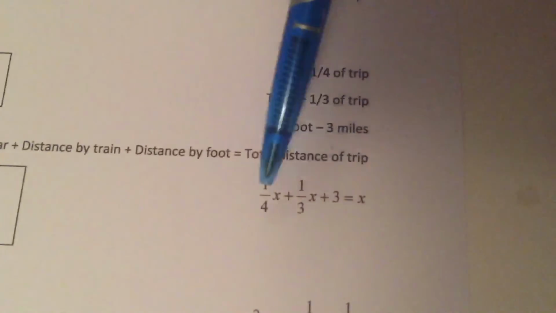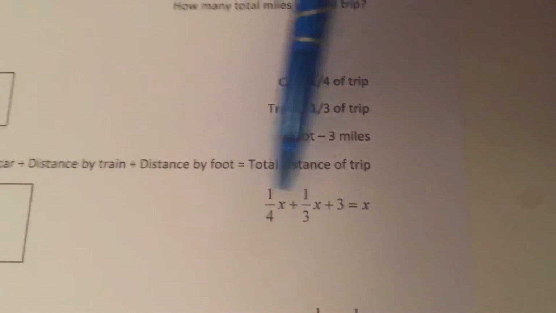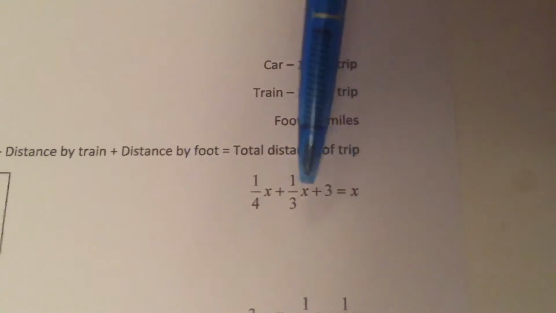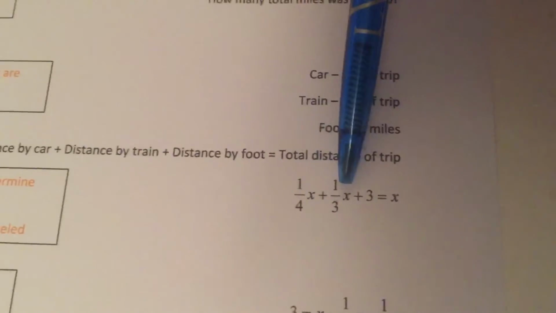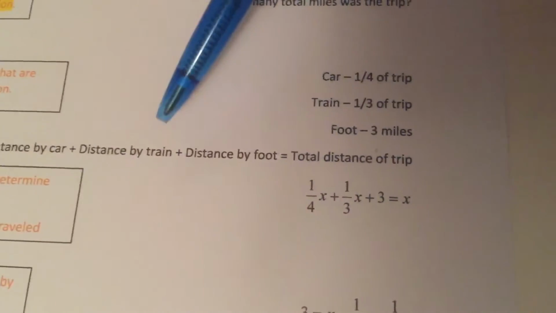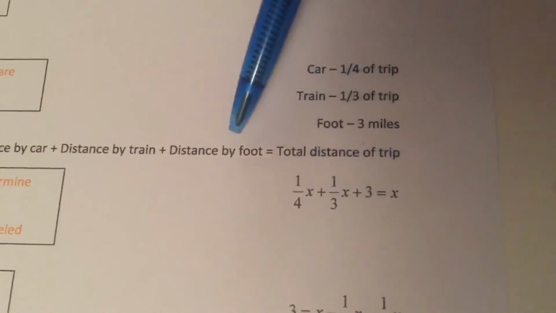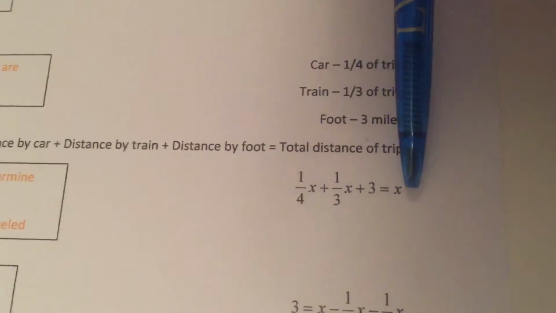So this equation is pretty simple. It's 1/4 of the total miles traveled, as we know of means multiply, plus 1/3 of the total miles traveled by train, plus 3 miles by foot equals the total miles.